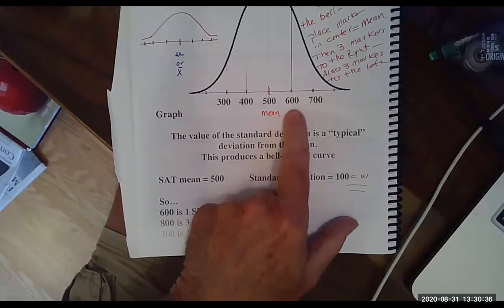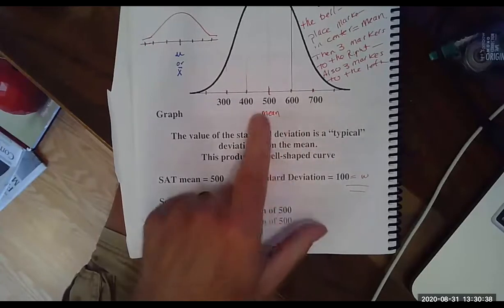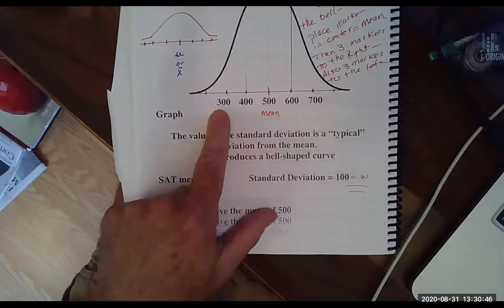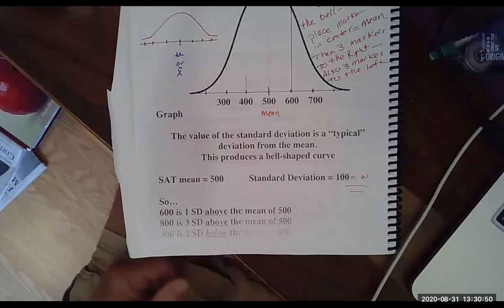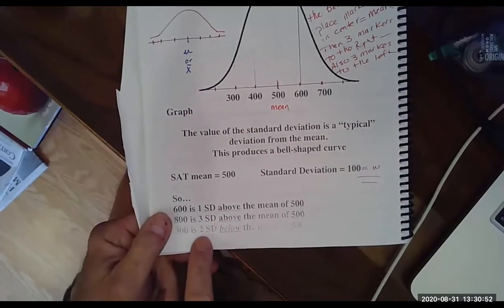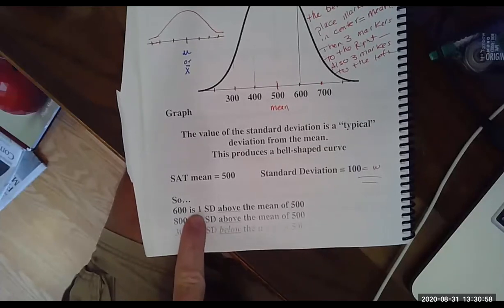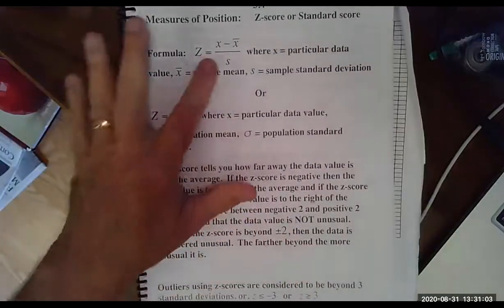So the representation is 700 is positive 2 standard deviations, and 300 is negative 2 standard deviations. This would be like the number negative 2 right there. This would be positive 3. That's a positive 1.